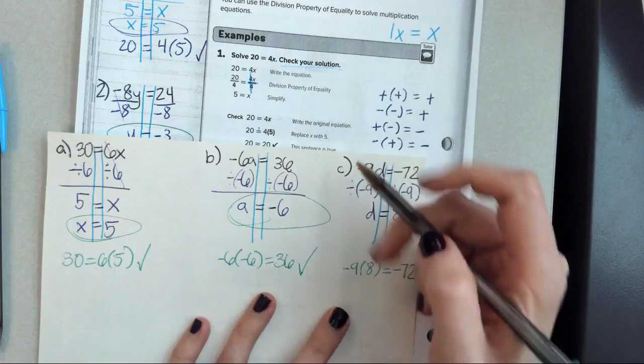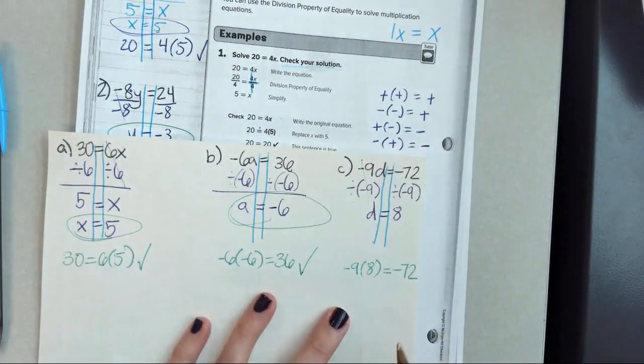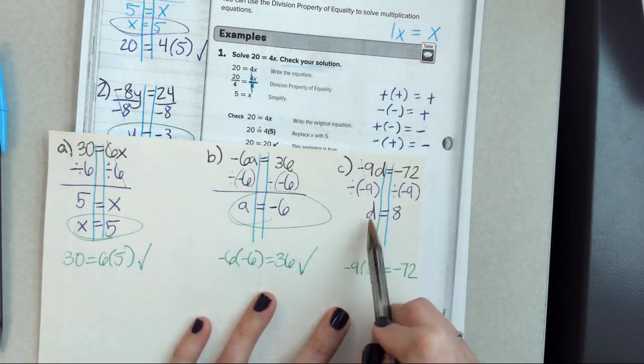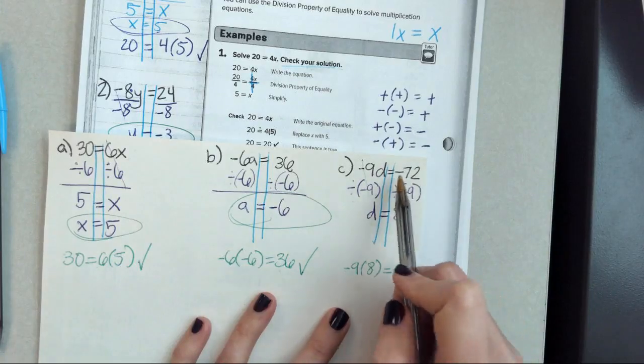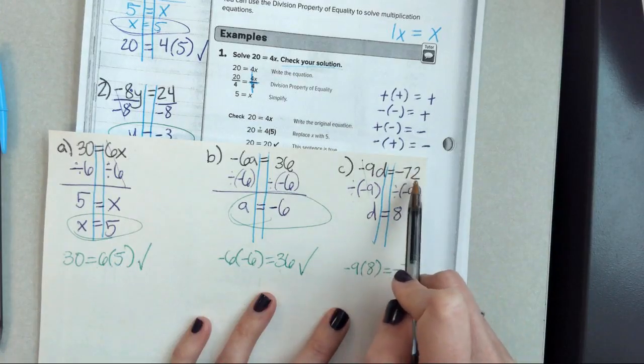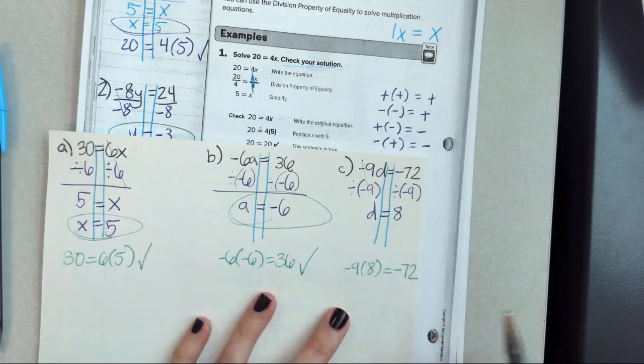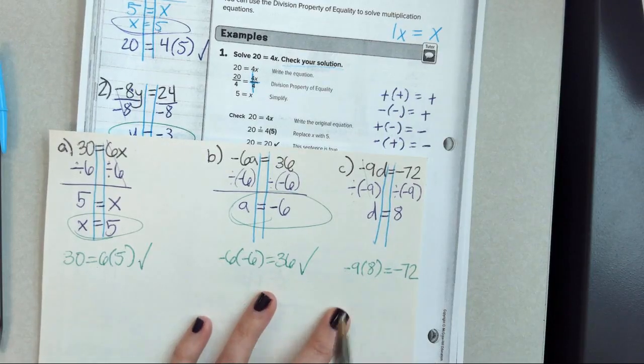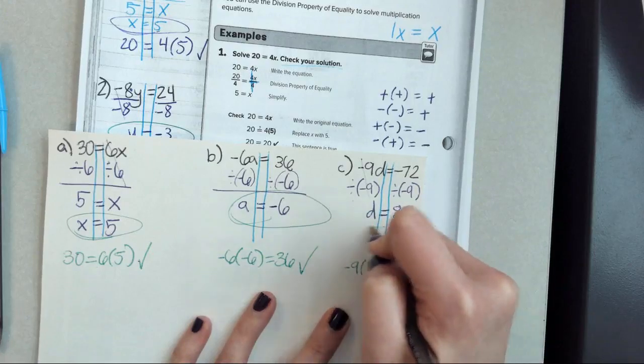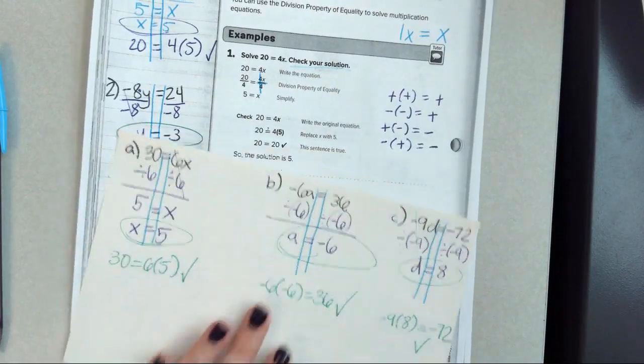So when I divide on this side, those really cancel each other out. All that's left is d, or a 1d, whichever way you want to look at it. And negative 72 divided by negative 9 would be a positive 8. So let's check it. Negative 9 times 8 is negative 72. Well, negative times positive is a negative, and I know that 9 times 8 is 72. That one works, so that is my answer.